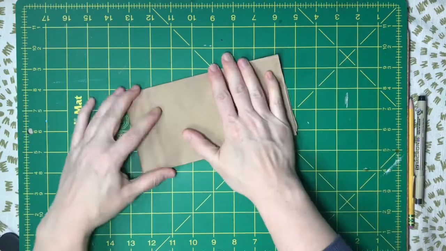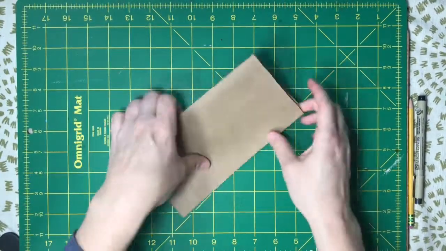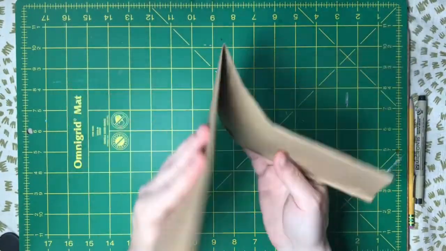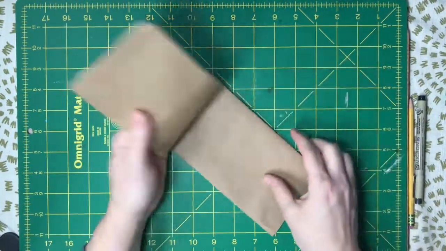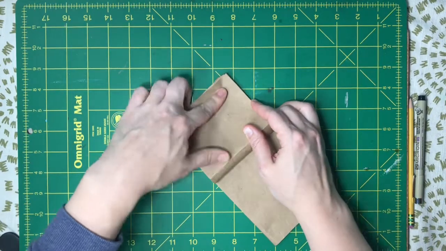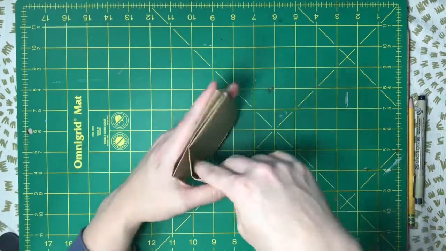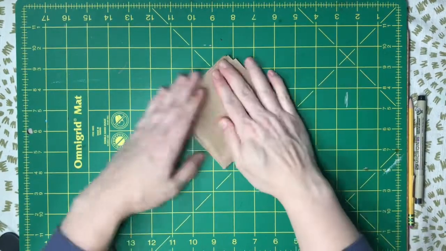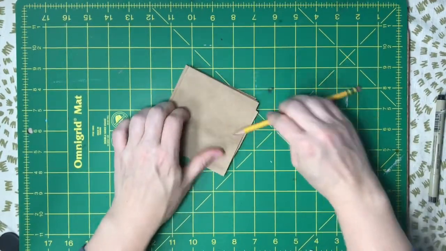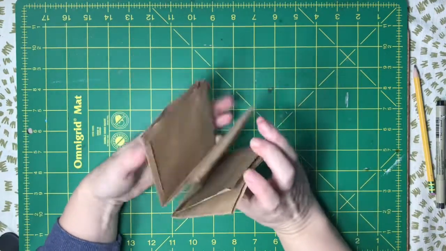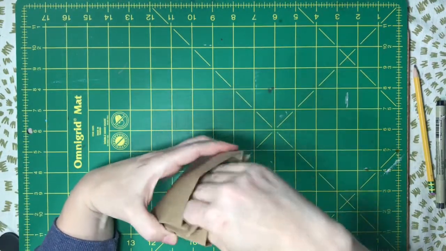Fold it in half. What I notice now is that I really want my good side to be showing, so I'm going to flip it the other way. And when I make my second folds down from the tips, now that good side is going to be showing. That's going to be the top face and bottom chin of my puppet. You'll see it makes a W. So the mouth is that inside V.